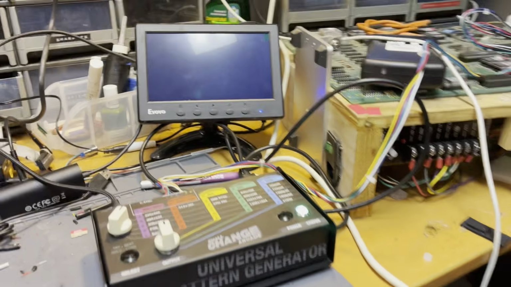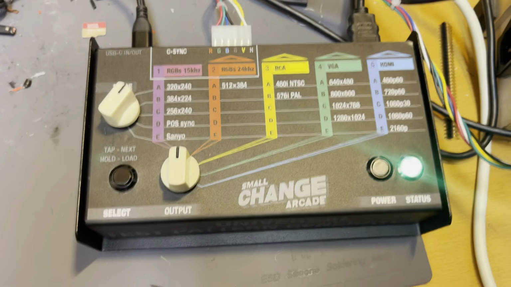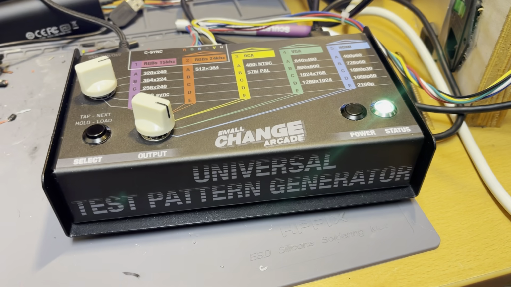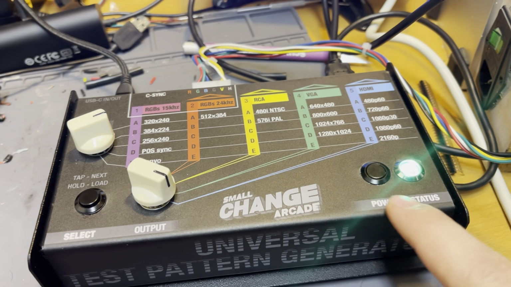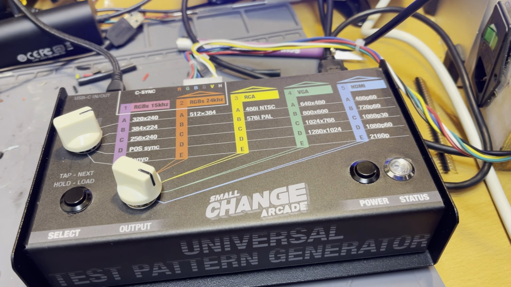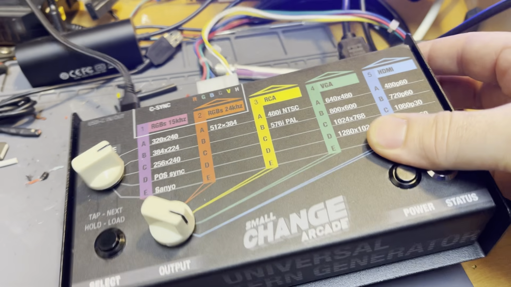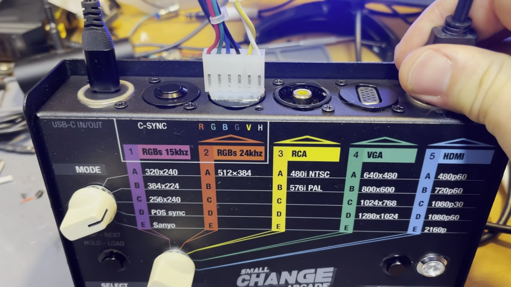And let me turn it off and I'll show you all the features. All right, so over here we're currently on and the LED is green, which means it's outputting. Go ahead and turn it off. And then I'm gonna go here and unplug everything so I can show you what's going on here.